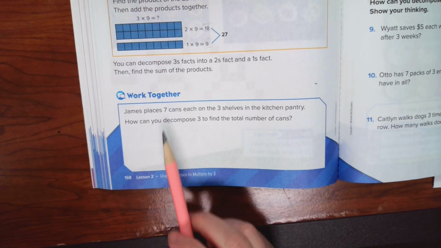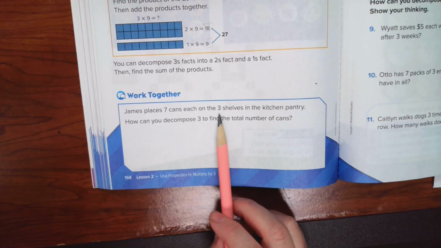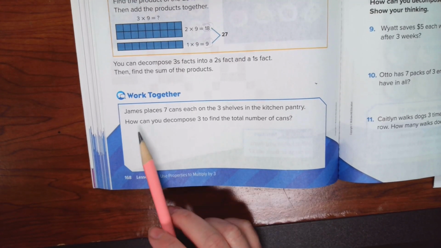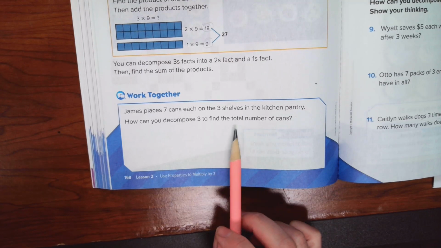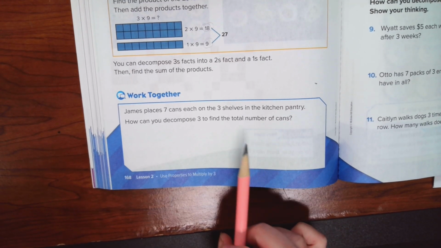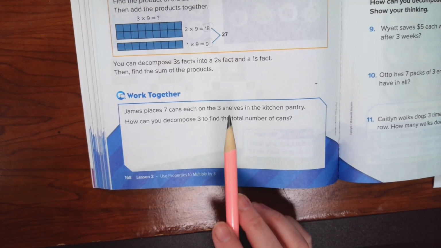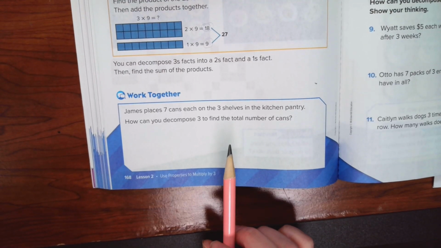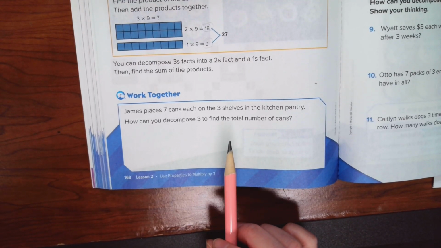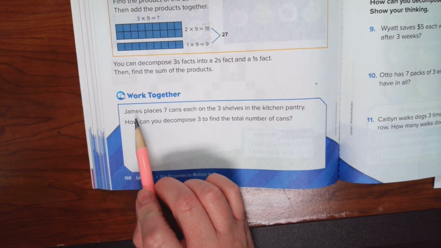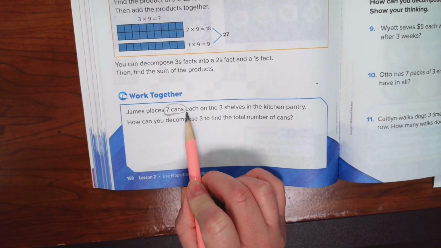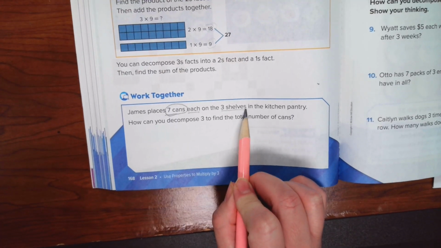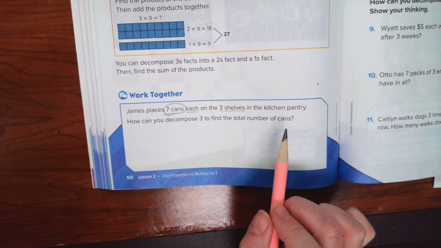James places 7 cans each on 3 shelves in the kitchen pantry. How can you compose 3 and find the total number of cans? A total number of cans, not different. It's going to be the same thing. So let's read that again. We always read it twice. James places 7 cans each on 3 shelves in the kitchen pantry. So we got to make sense of this.